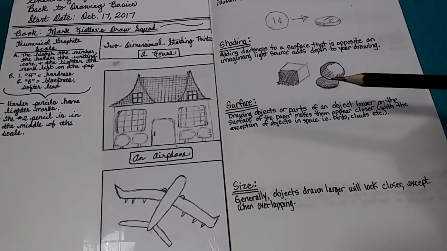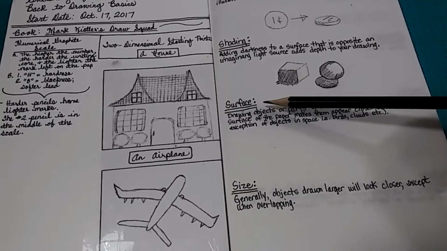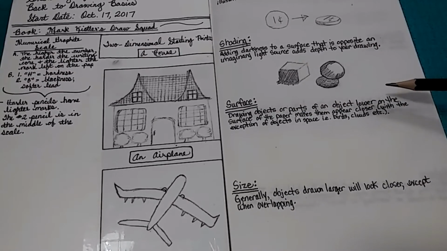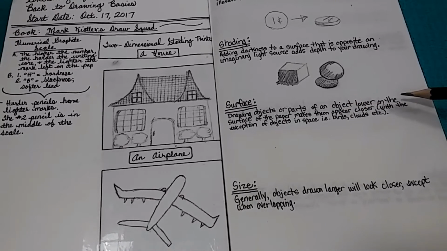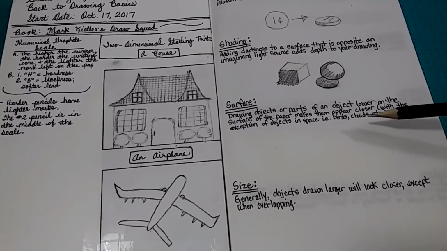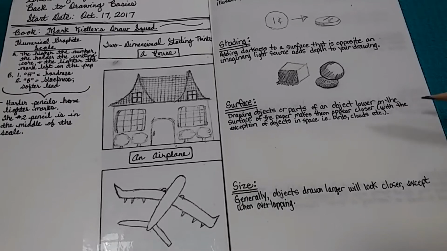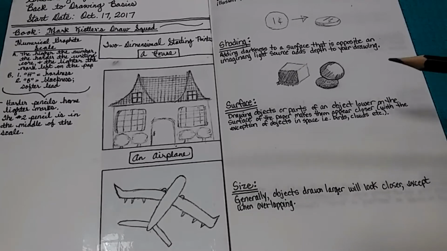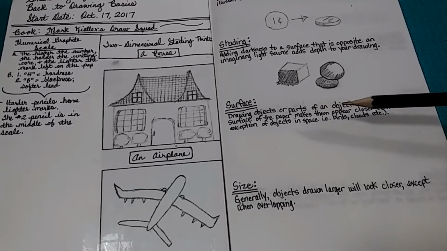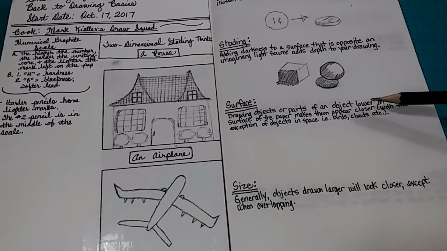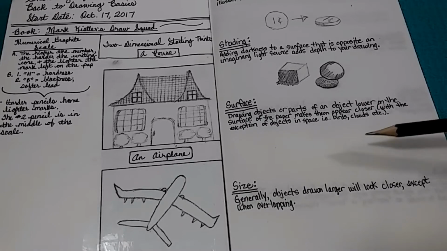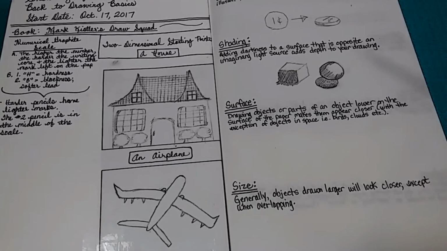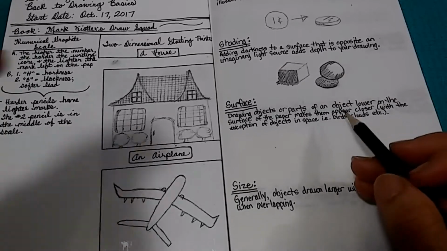Now we're going to move on to surface. For surface, it says drawing objects or parts of an object closer on the surface of the paper makes them appear closer, with the exception of objects in space like birds, clouds, etc. So let me read that again, I don't think I read it right. Drawing objects or parts of an object lower on the surface of the paper makes them appear closer, except for birds, clouds, etc. So let's draw an example of that.